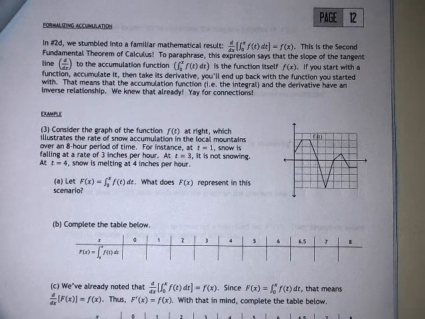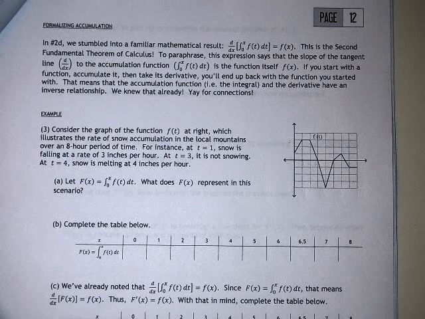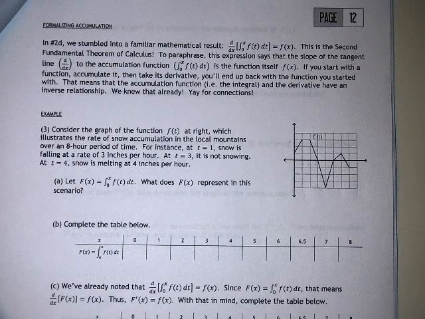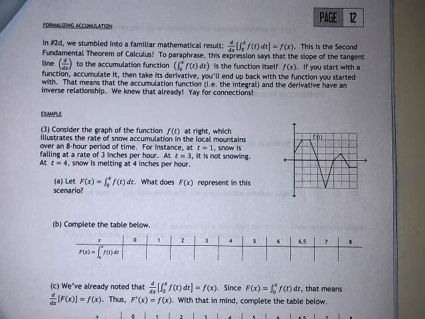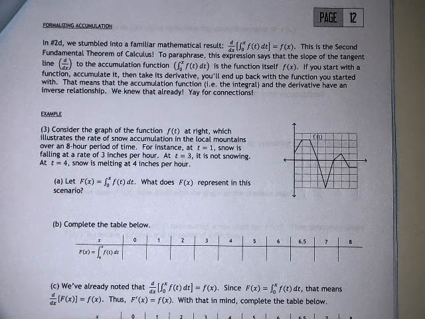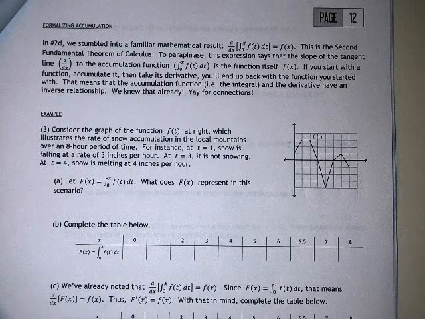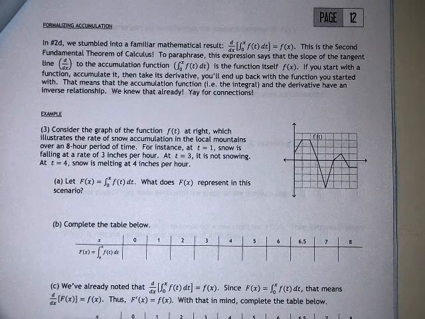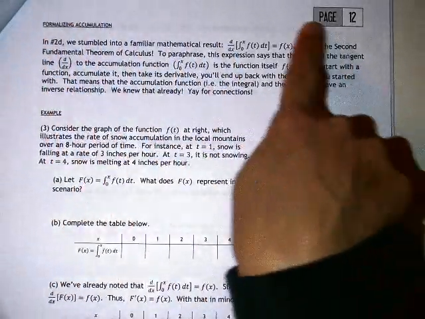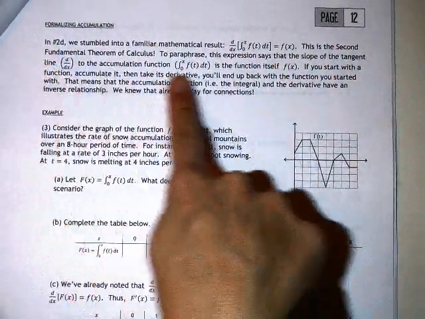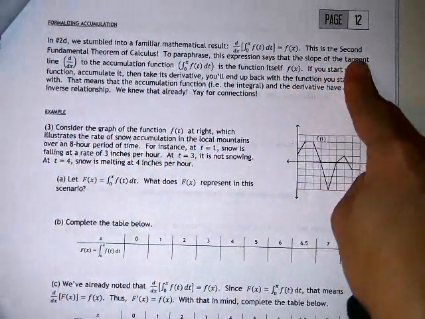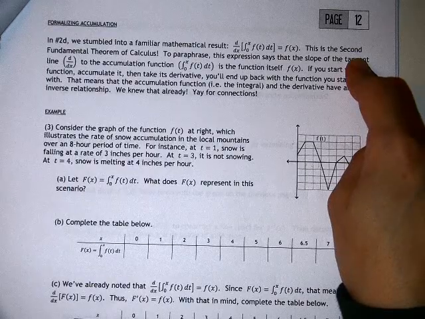On page 12, we're going to begin our first real contextual problem, a problem in which the second fundamental theorem really means something in a real life example. It is important to note that everything in this accumulation section is really derived from the second fundamental theorem. So that's why up at the top of page 12, there's a quick little blurb there that essentially summarizes what I just said at the end of the previous video.